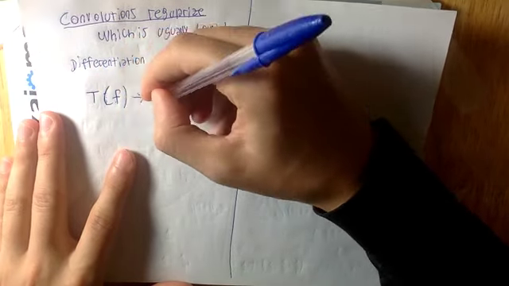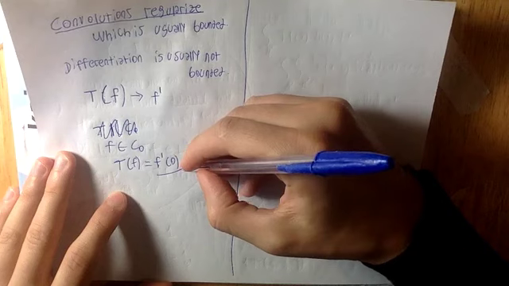For instance, if we take a function f in C0 and we take T of f to be equal to f prime of 0, this is not even well defined.